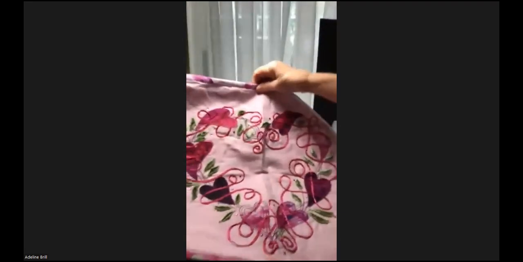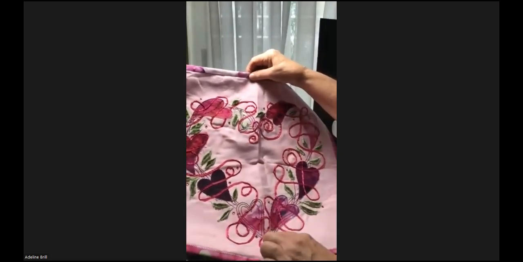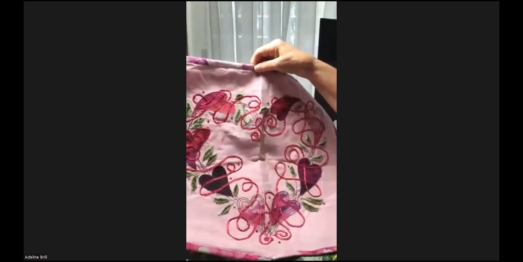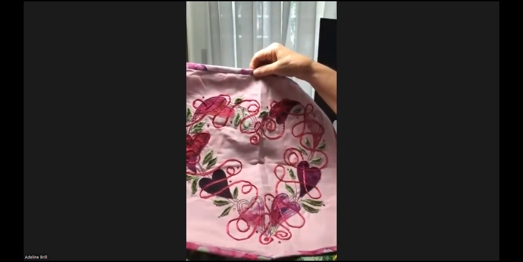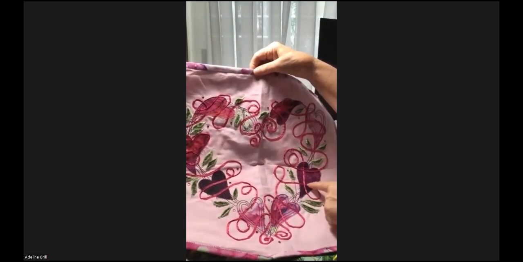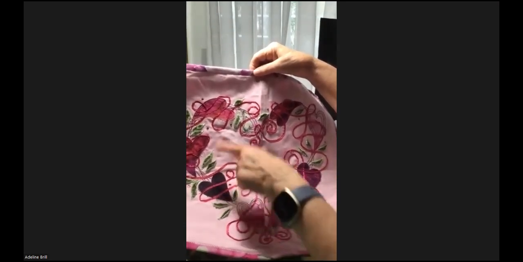Then this is the mySewnet project that we did last year. This Valentine is with the Grand Dream hoop, and it includes applique with a fabric that has multiple colors and designs in it.